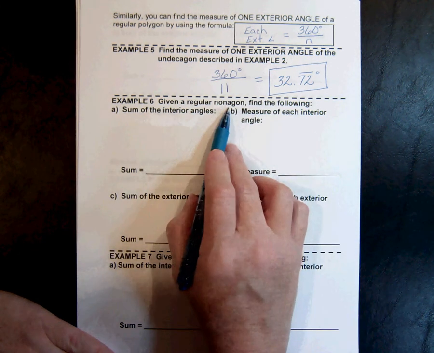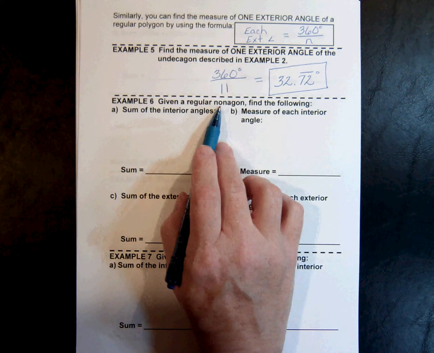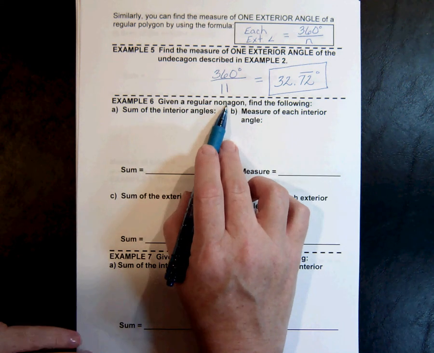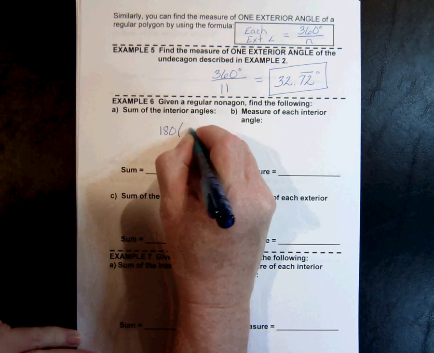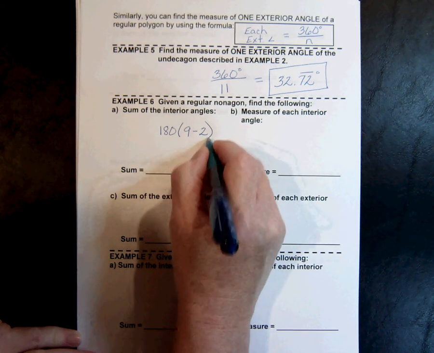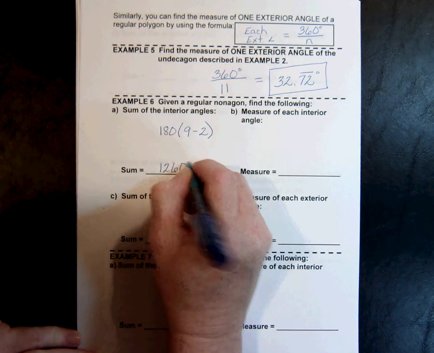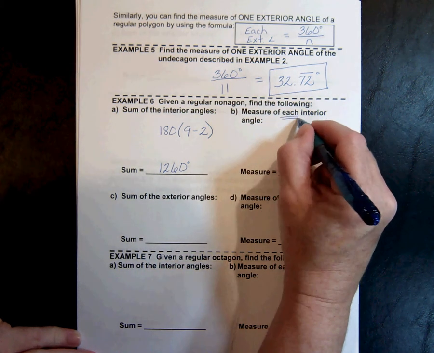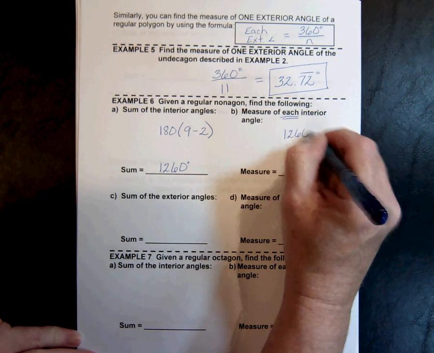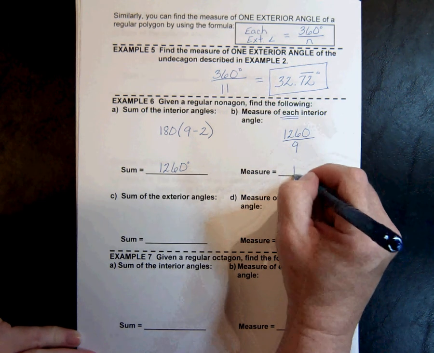You've got to go back to the notes, I think in section 5-1, that actually gave us what each one of these were. A nonagon is a 9-sided figure. The sum of the interior angles, you're going to use this formula, 9 minus the 2. That's going to give you 180 times 7, so the sum would be 1260. I think we've had that one before. And the measure of each interior angle is going to be taking that 1260 and dividing it by not 7 but 9, which would give you 140 degrees.